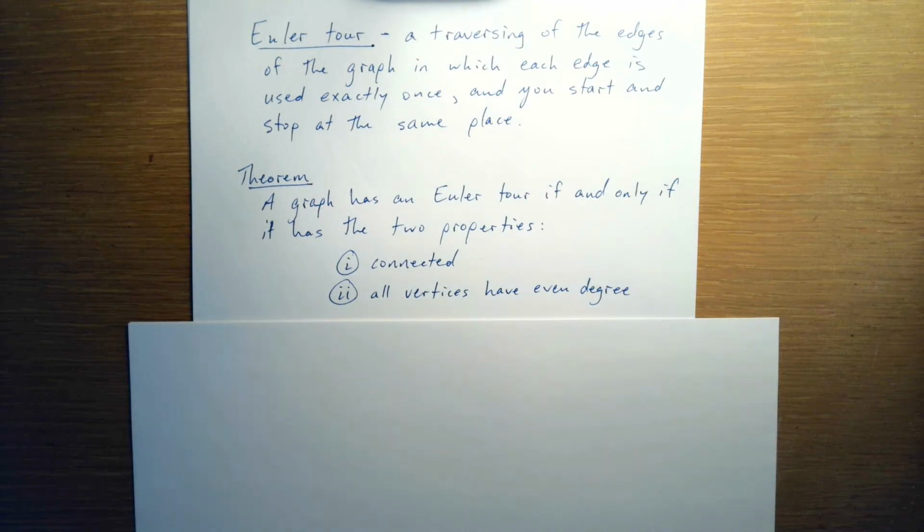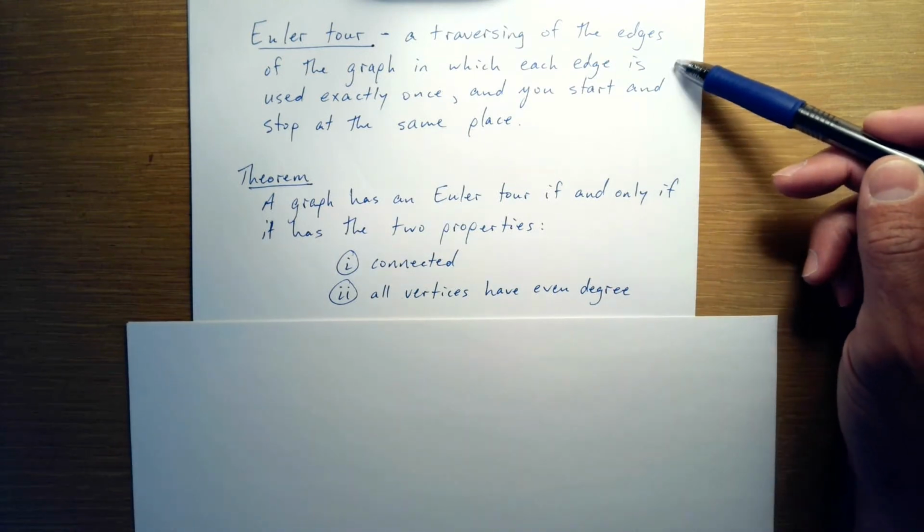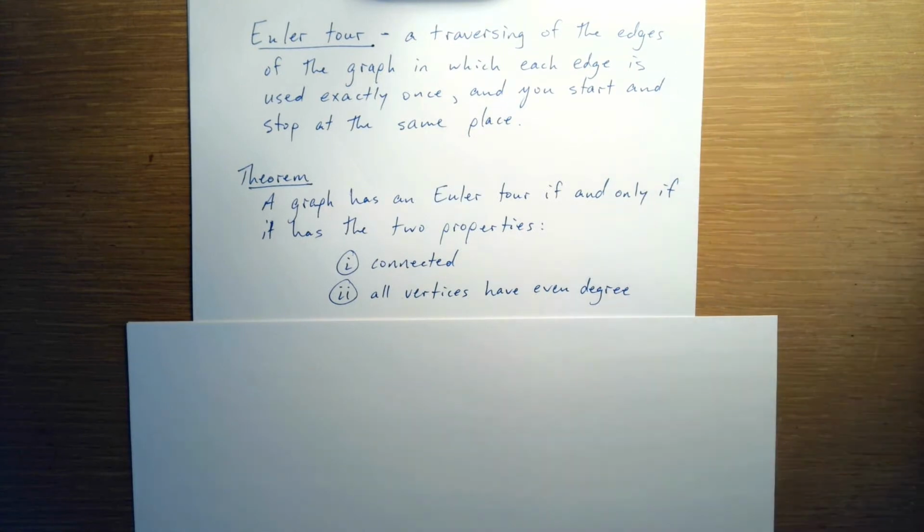In this video, we'll talk about Euler tours and also how to Eulerize a graph. An Euler tour, which is loosely defined here, it's not the formal definition, is a traversing of the edges of the graph in which each edge is used exactly once, and you also have to start and stop at the same place. What I mean by traversing is that you have to walk around the graph. Picture yourself as an ant that lives on the graph, walking from vertex to vertex, but you can only walk over edges.